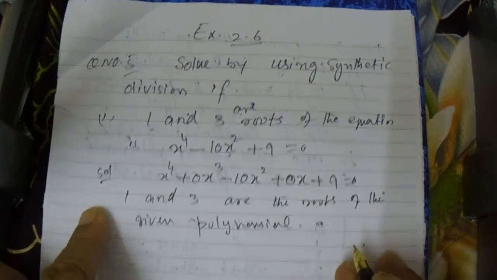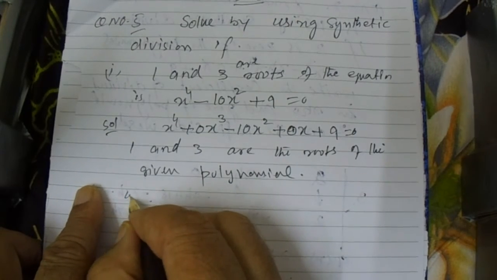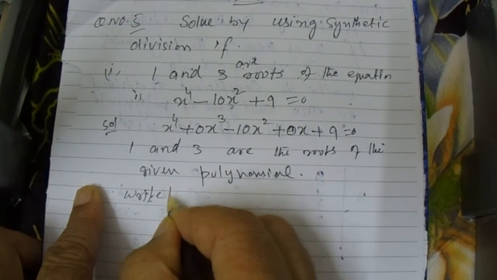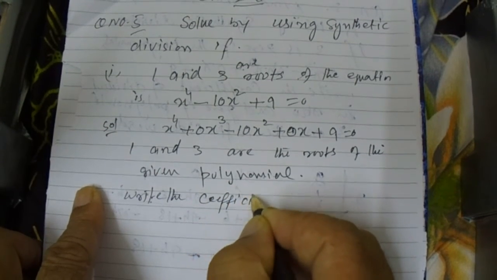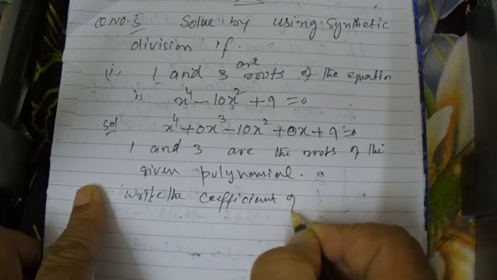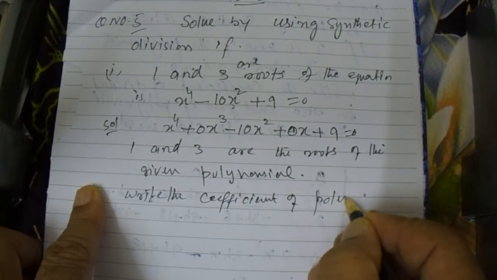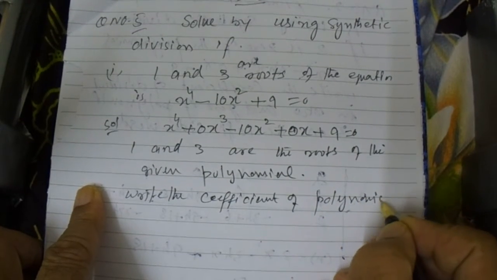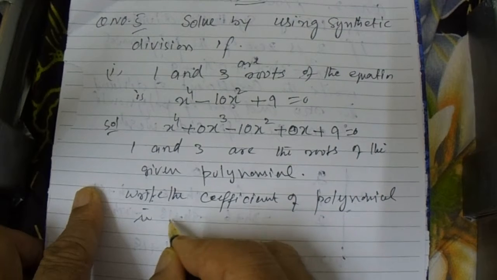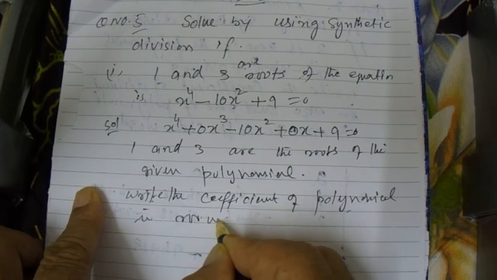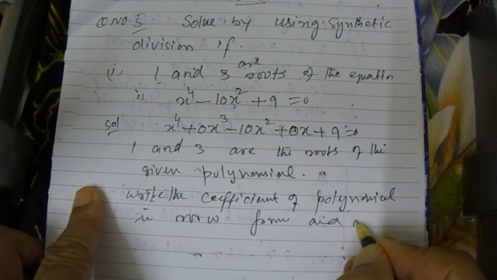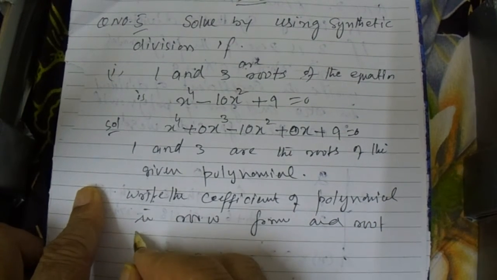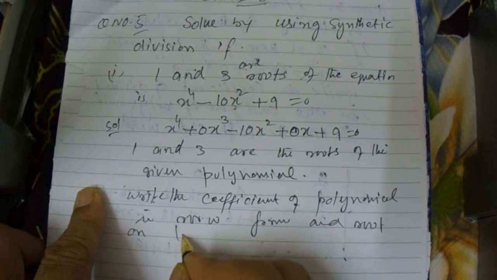First we write the coefficients of the polynomial in row form, and the root on the left side.